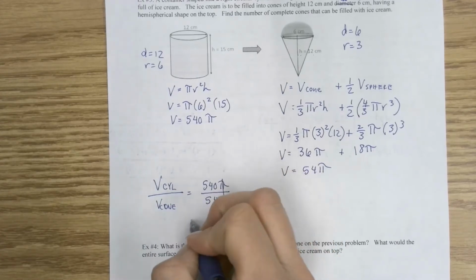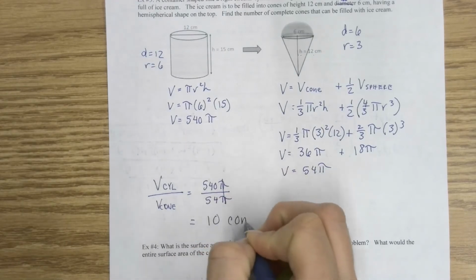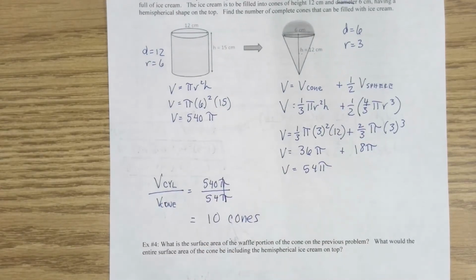Our pi's cancel. 54 goes into that 10 times. So that worked out nice and pretty. You have a nice full 10 cones.